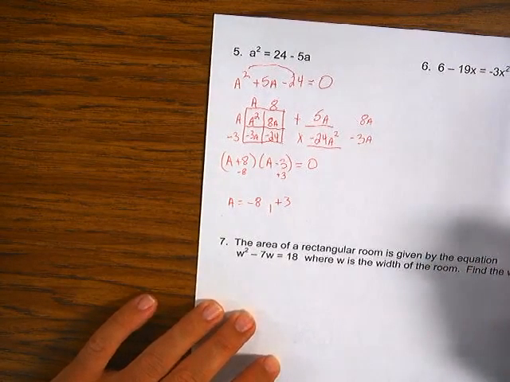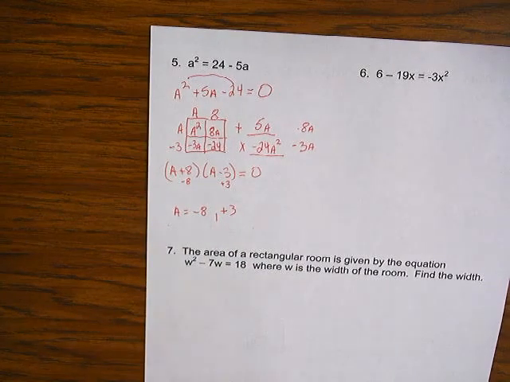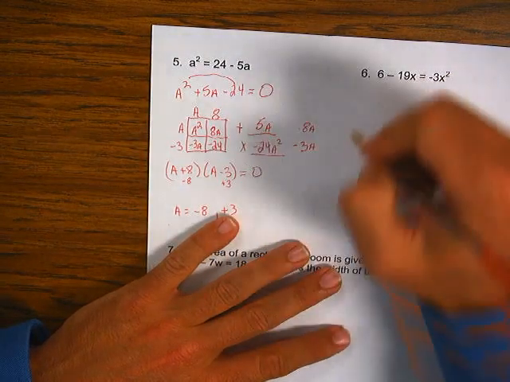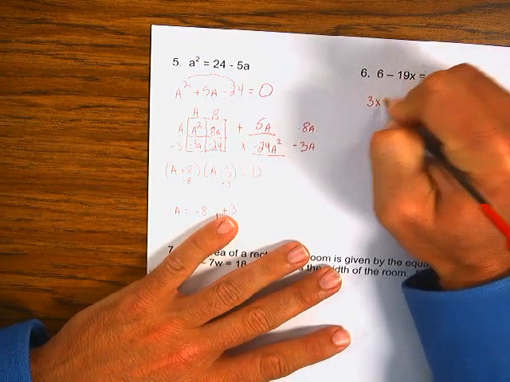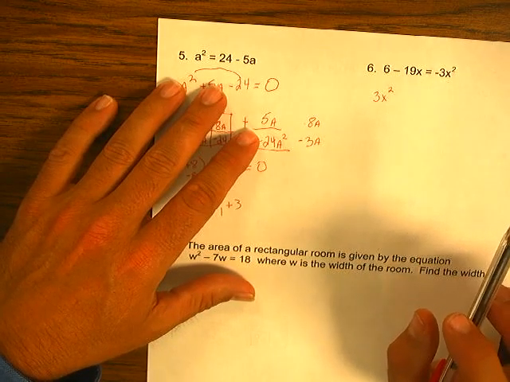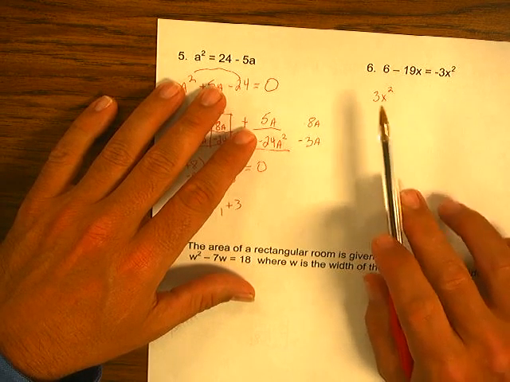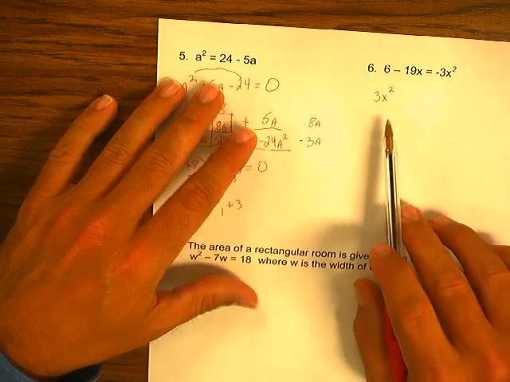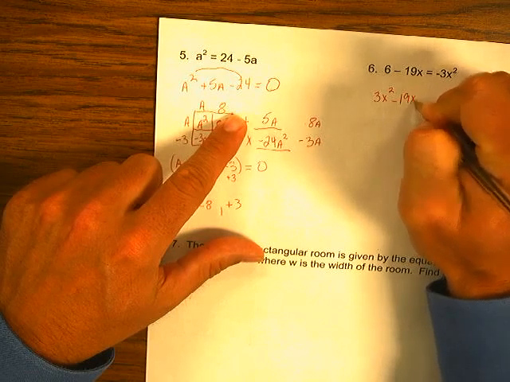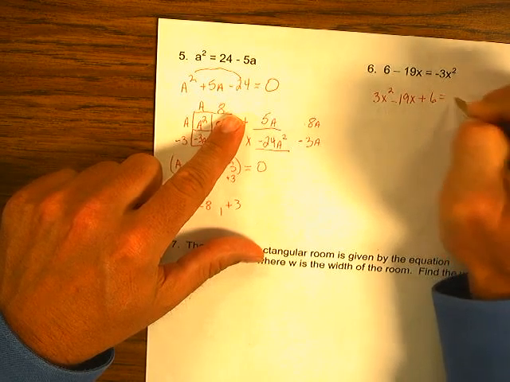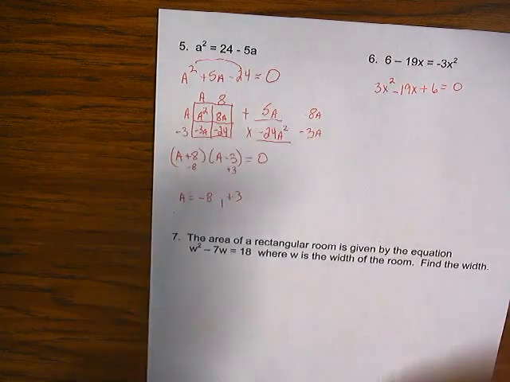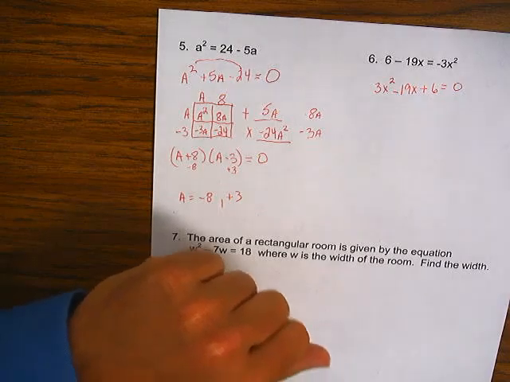Now, do we need to rewrite number 6? Yes. How would I move this negative 3x squared to the other side? Add 3x squared. I still need to rewrite this. What am I going to write next to get it in standard form? Well, what do we need next? Okay, so minus 19x plus 6. All I did was rewrite it. Okay, my x squared, my x term, and then the coefficient.